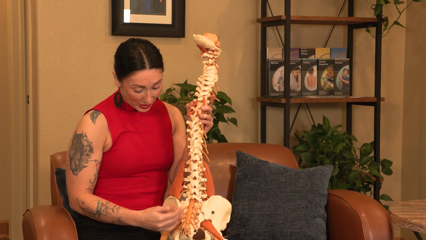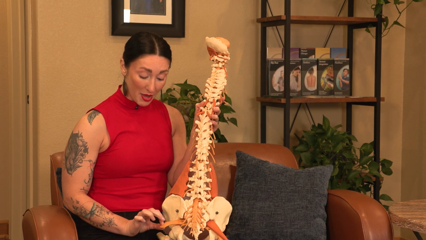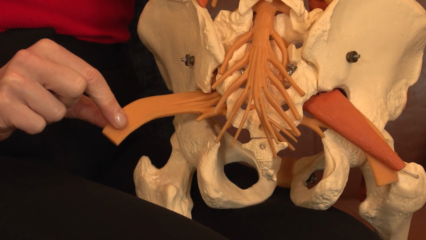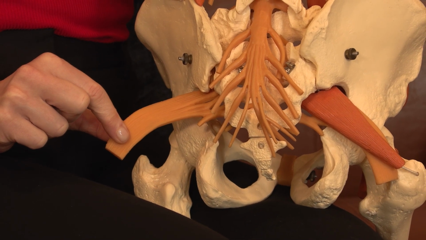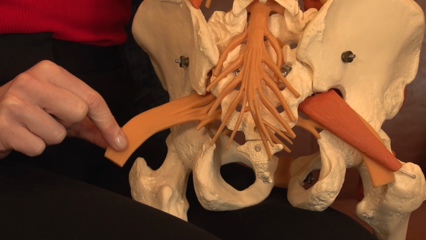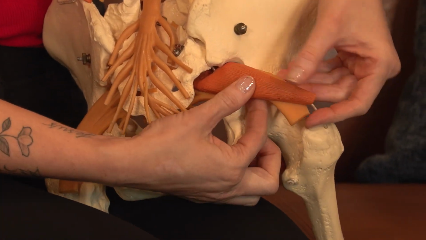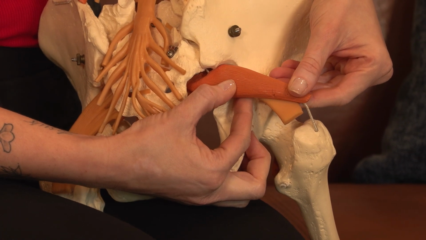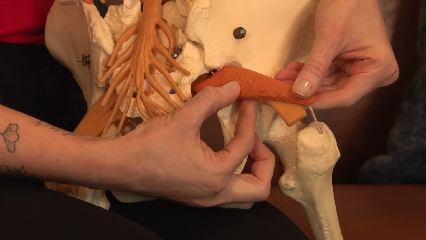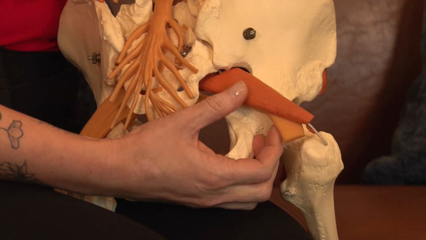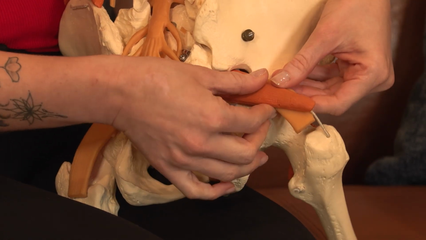At the SI joint, you see this big nerve here. This is actually your sciatic nerve. Your piriformis muscle often sits on top of that nerve, and some people experience sciatic pain, which is like numbness and tingling down the leg. This can happen if this muscle is tight, known as piriformis syndrome, or if we have nerve root involvement from the lumbar spine.